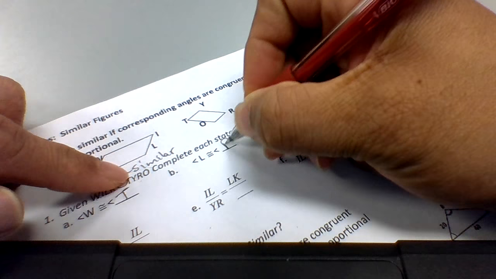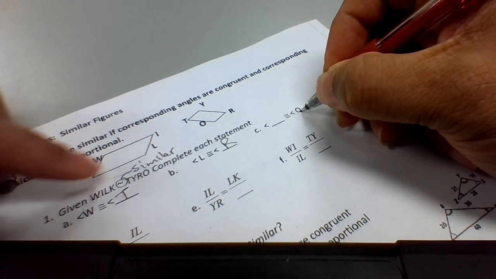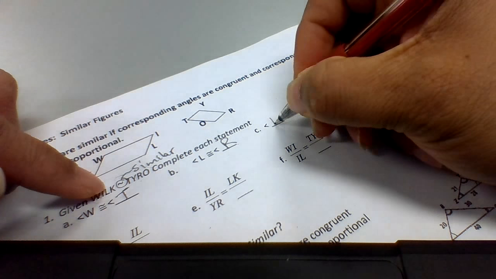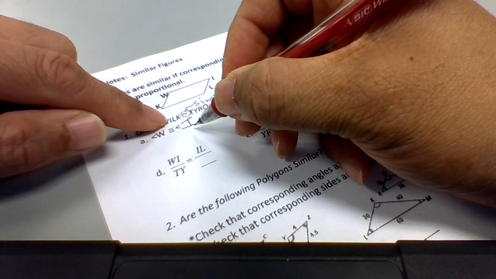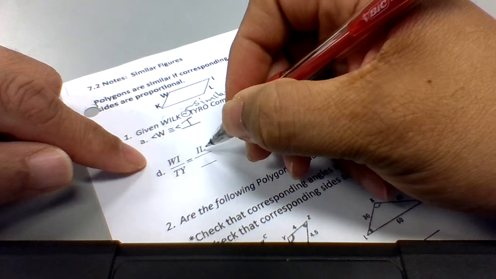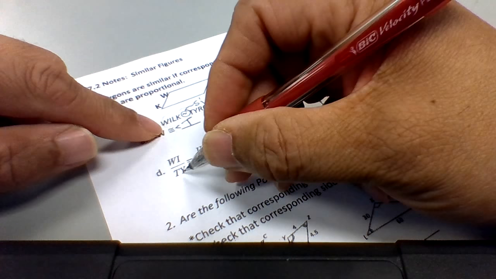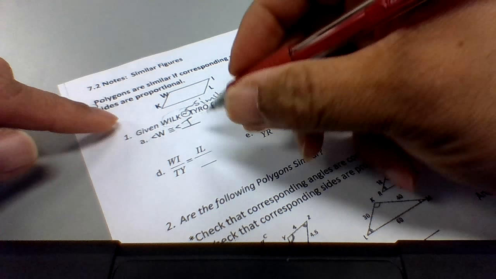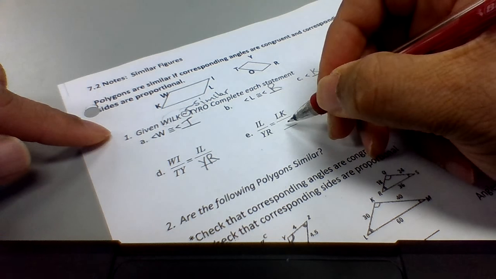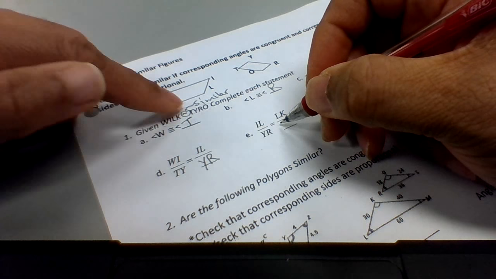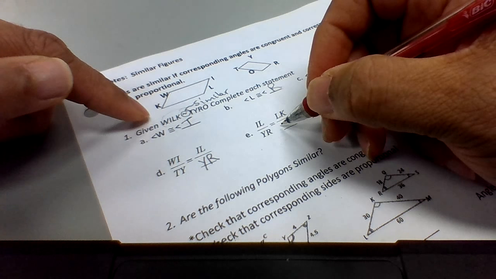And angle O is at the end, so angle K. Same thing here: W and I first and second, I and L, T and Y, so Y and R.